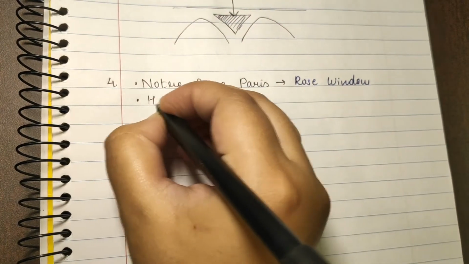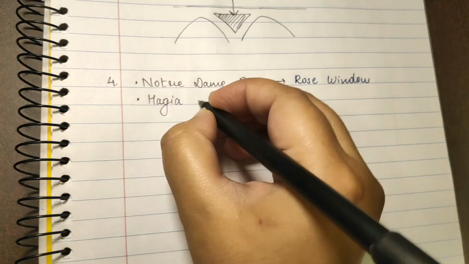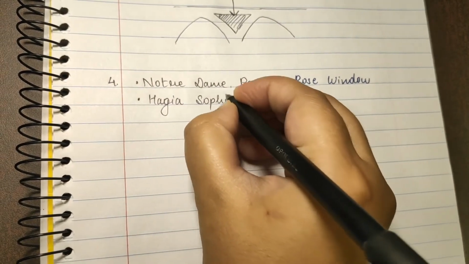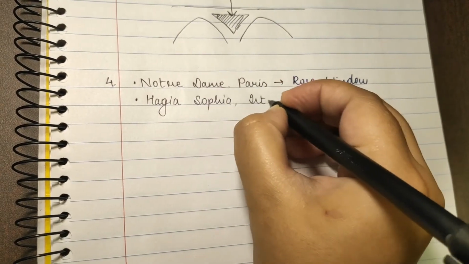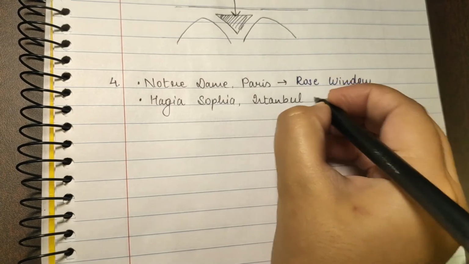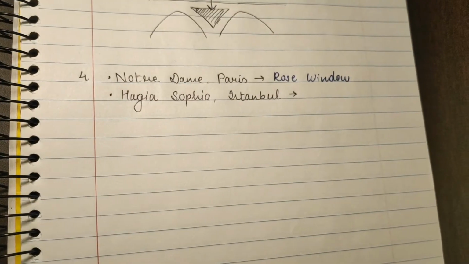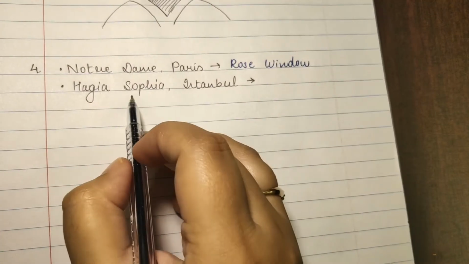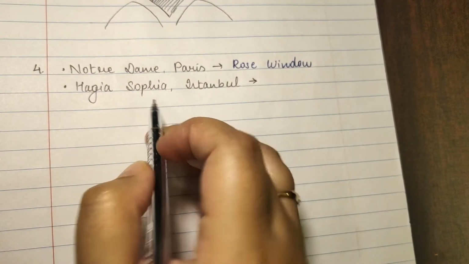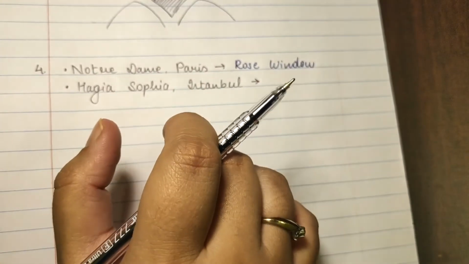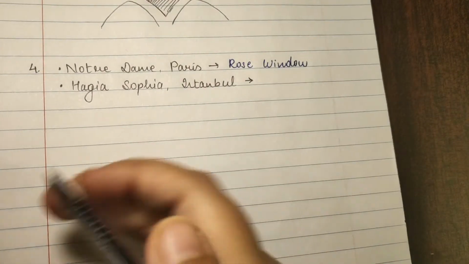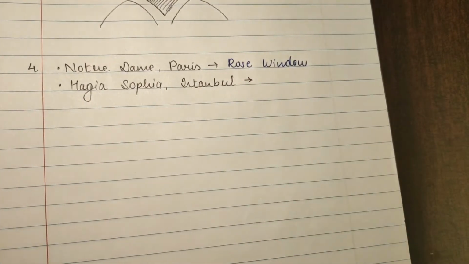Then we have Hagia Sophia, which is in Istanbul. This is also a very interesting building, because it was first a church which became a mosque, and now it's a museum.